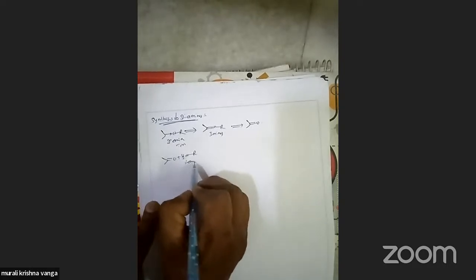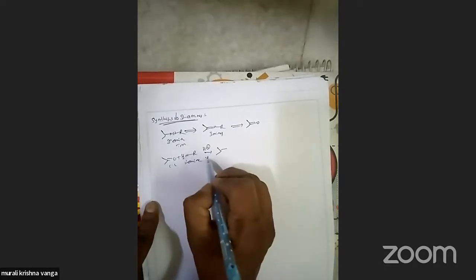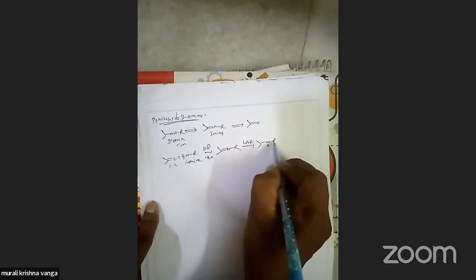When the carbonyl compounds react with primary amines in the presence of an acid medium, by loss of a water molecule, imines are the products. This imine, under reduction with lithium aluminum hydride, gives secondary amines as the products. This is one example of synthesis of secondary amine.